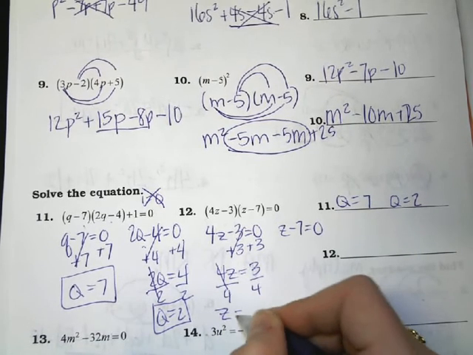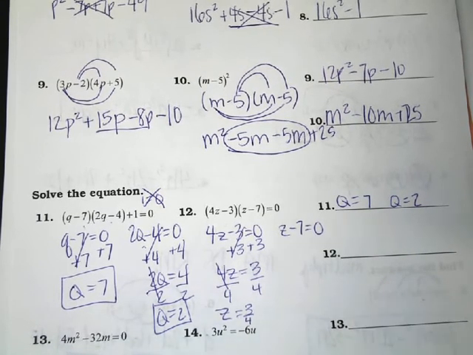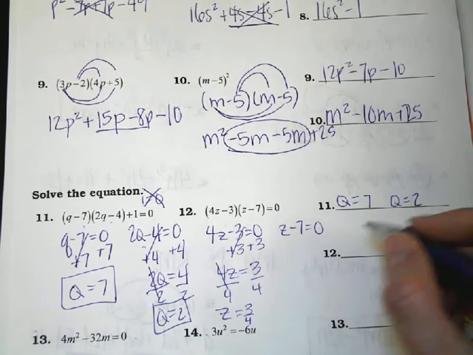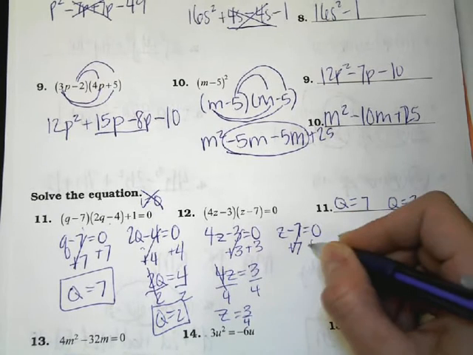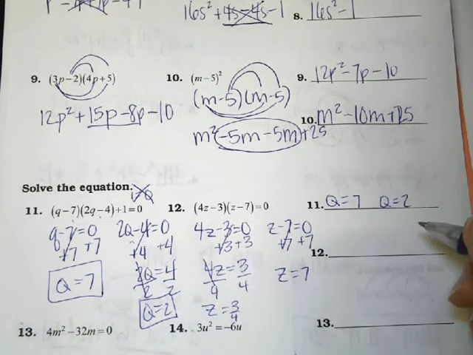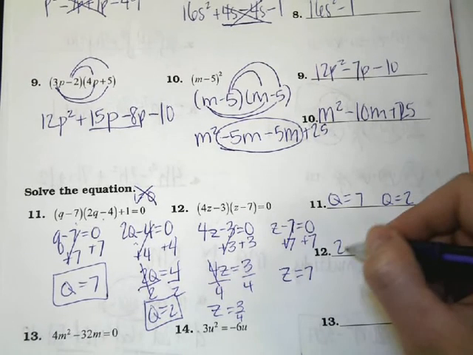My next equation, to solve for z, I would add 7 to both sides to get z equals 7. So those are my two options for z. Z equals 3/4 and z equals 7.